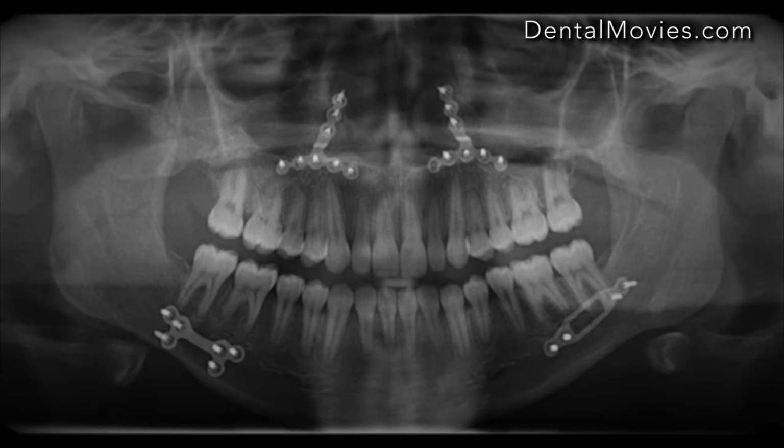This is a huge improvement because it has decreased the need to have the upper and lower jaws wired shut. The mini plates usually don't have to be removed and can't be felt upon touching the skin. Also of note, all of the procedures are done inside the mouth, therefore leaving no scars on the face.